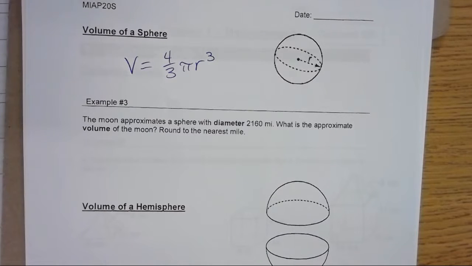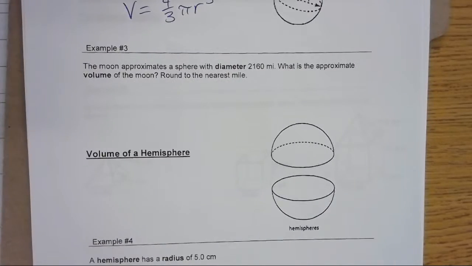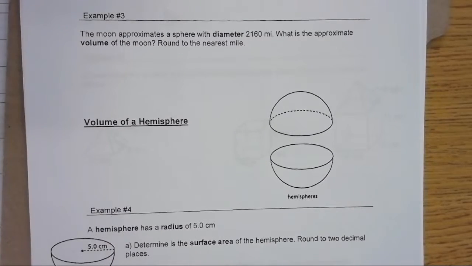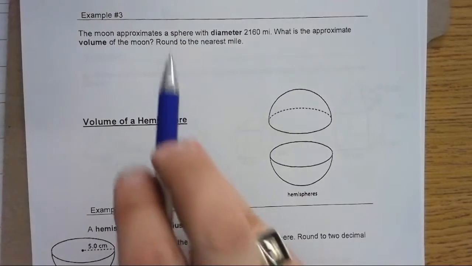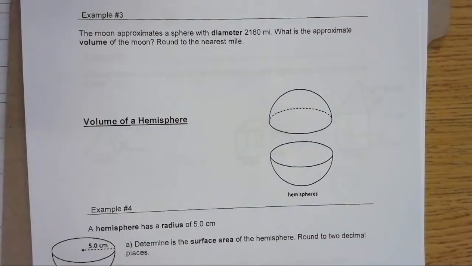Okay. So let's use that formula in a real world problem. We'll talk about the moon. The moon is approximately a sphere. They say approximately because there's craters and stuff on the surface, so it's not perfectly smooth, but it's close enough. Probably closer than the soccer ball is. So the moon approximates a sphere with a diameter of 2,160 miles.